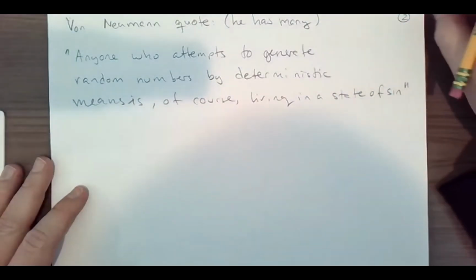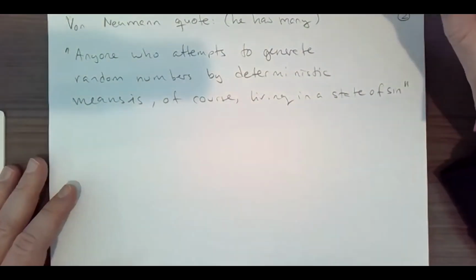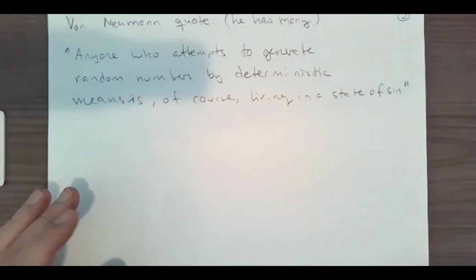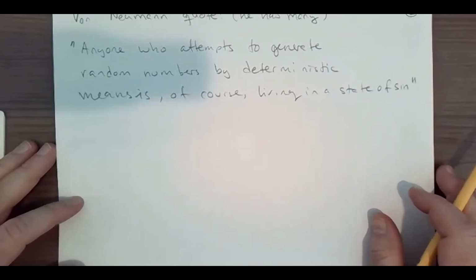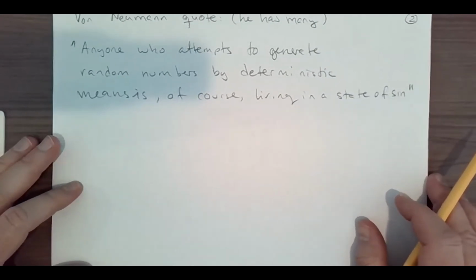So just something to keep in mind when you're playing with simulation. That's one of Neumann's many quotes. It's just something to keep in the back of your heads when you do simulation.